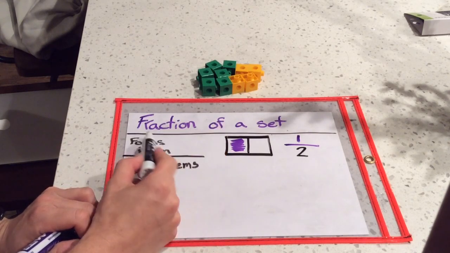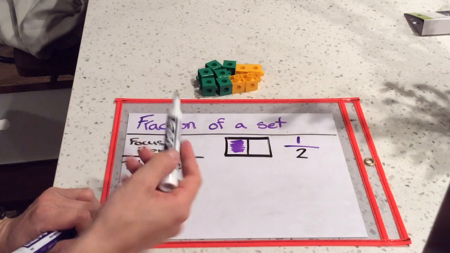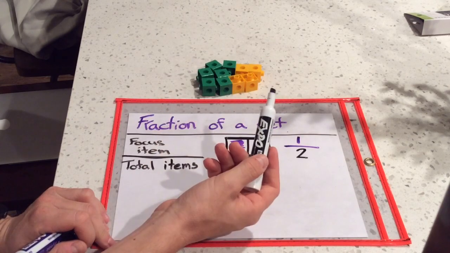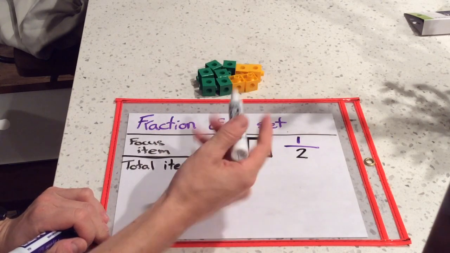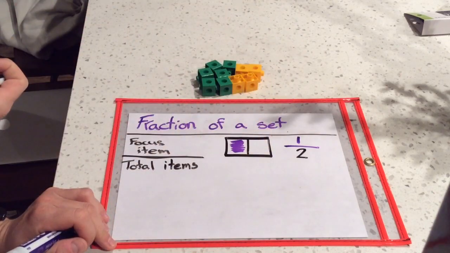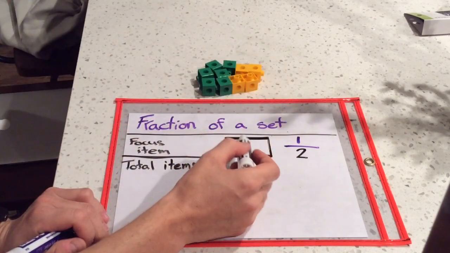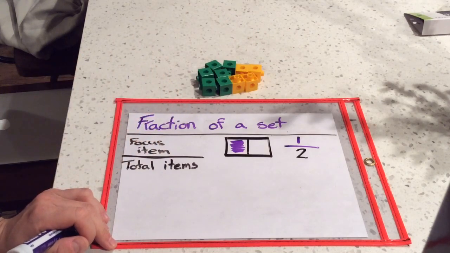I'm focusing on how many pieces are shaded in. Now I could also have my focus item be how many pieces are not shaded in, and in that case it would still be 1 half. But typically we look at the amount that are shaded in, how much of the pizza or the pie or the whole is being accounted for.